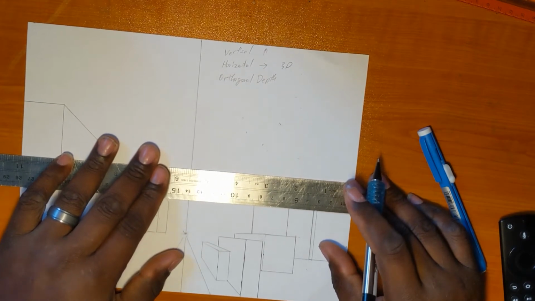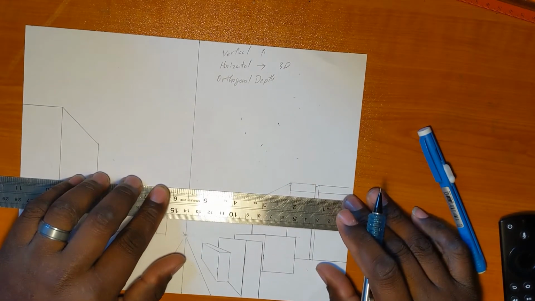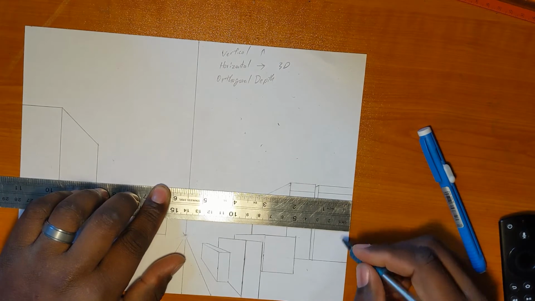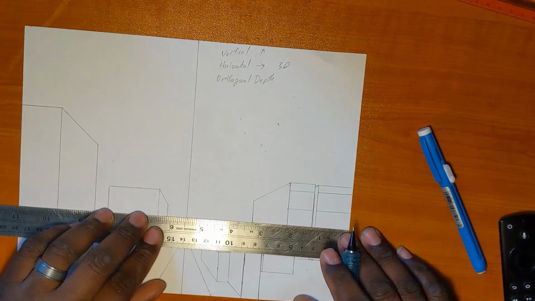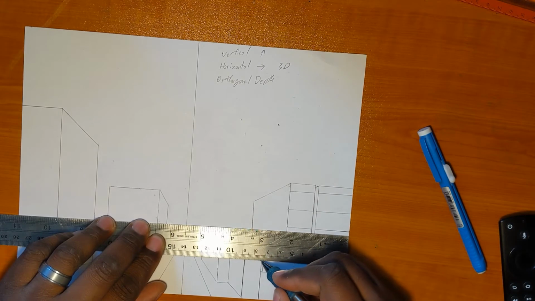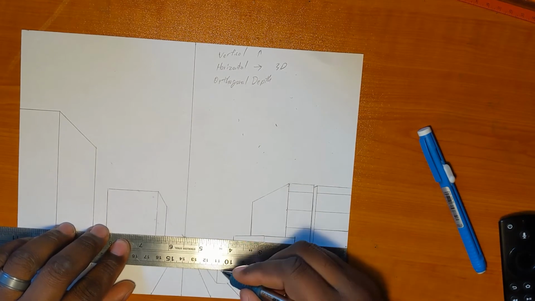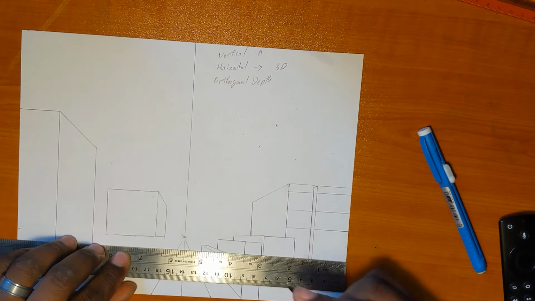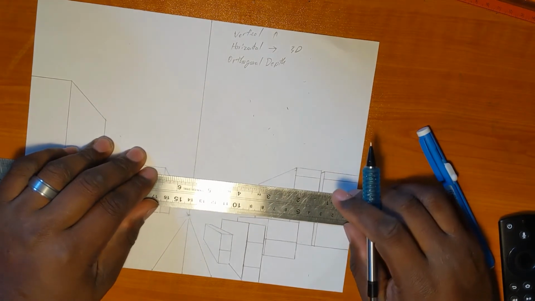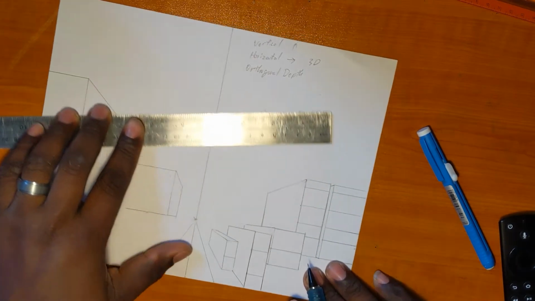Make sure you measure on the side of your paper, making sure your ruler is perpendicular to the side of your paper. Perpendicular means at a right angle. And this is how you put floors on your rectangular part of your buildings.